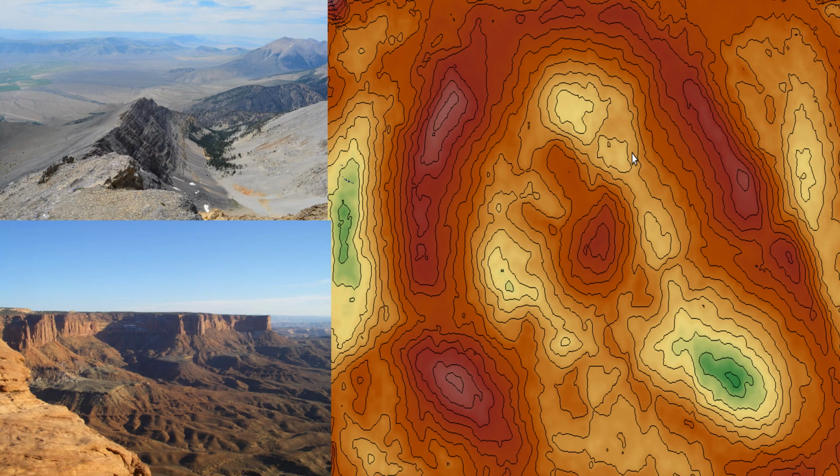For our final exercise, we'll be comparing 3-dimensional shapes to their location and shape on a 2-dimensional map view. Have a look at the 2 photos. Where would they be located on this new map? The top photo corresponds to a ridge. The bottom photo corresponds to this mesa.